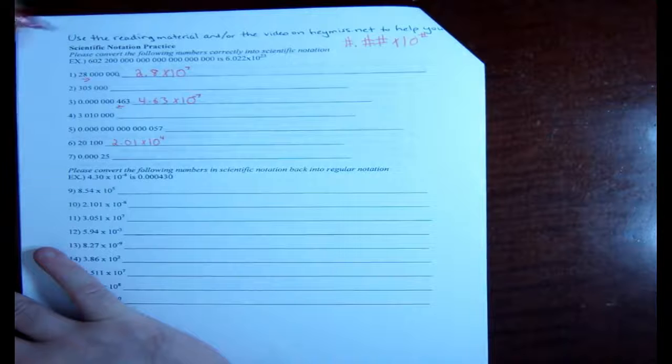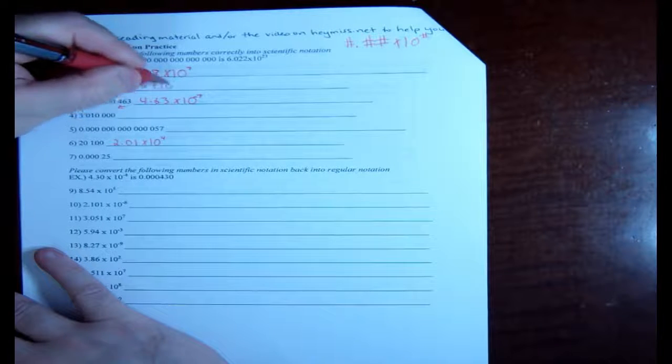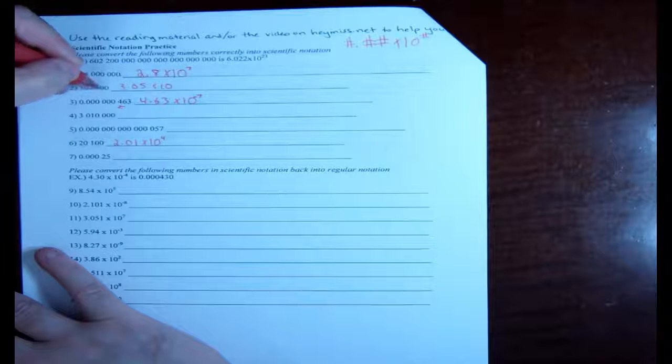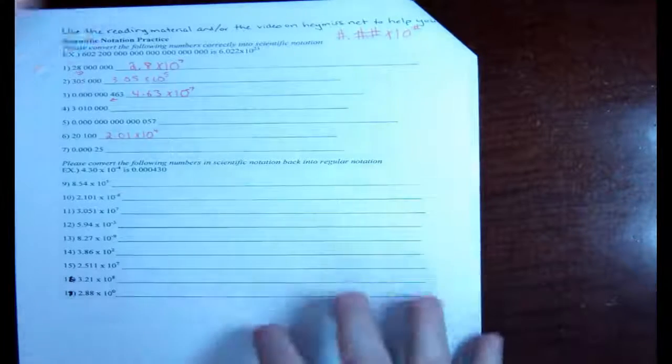I'm going to do one more. I'll do number 2. I encourage you guys to pause it, do it yourself, and then unpause it and check it. So here we go. 3.05 times 10 to the 5. Easy, right? That's all you got to do. Easy money. All right, so let's go to the bottom.